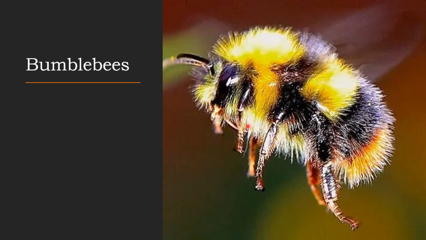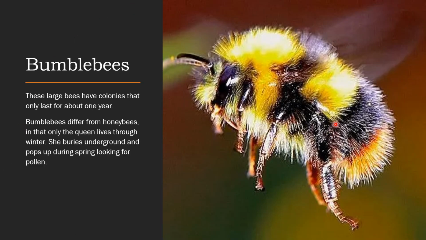Now, from here, we go on to the bumblebees. Now, bumblebees are a bit different from the honeybees, and you can tell that based on the fact they're so large. These guys are huge, and they're very fluffy. These large bees have colonies that only last about 1 year. Now, a honeybee colony can last a long time, usually up to 5 to 10 years. Bumblebee colonies, not so much. They last at most around 1 year.